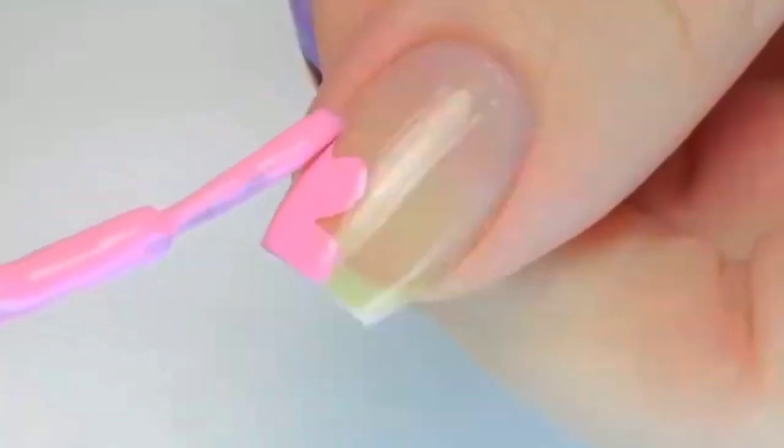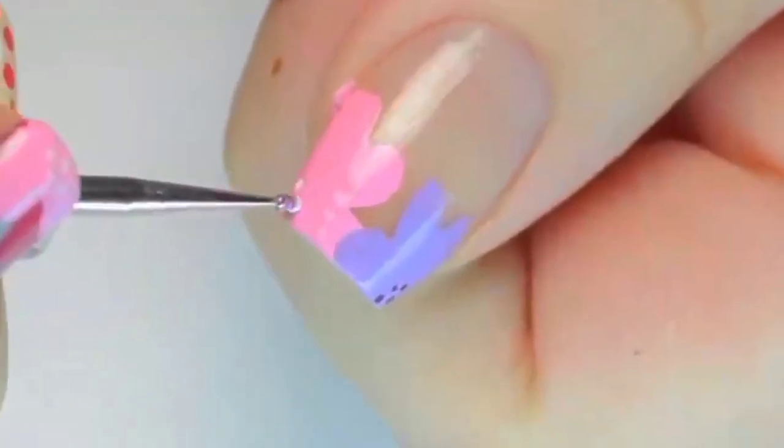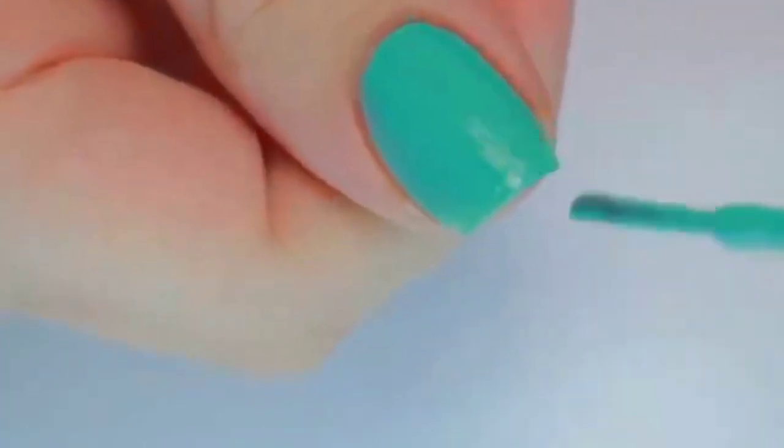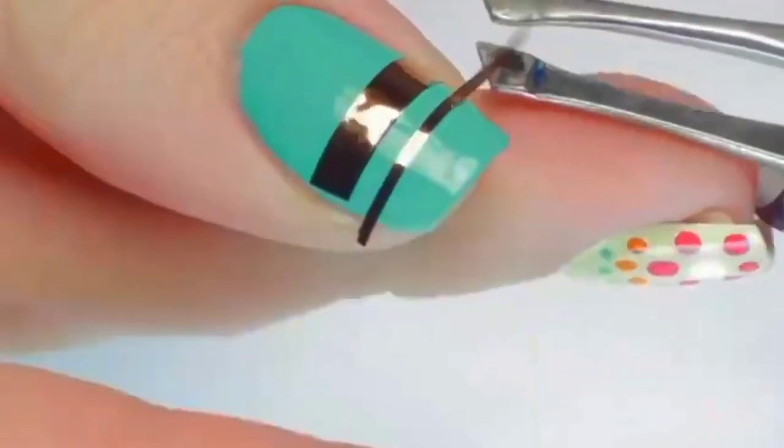Now comes the fun part. Choose your favorite nail polish color and gently roll the bottle between your hands to mix the polish. Start by applying a thin coat of polish down the center of your nails, then one on each side. Try to keep a small gap between the polish and your cuticles.